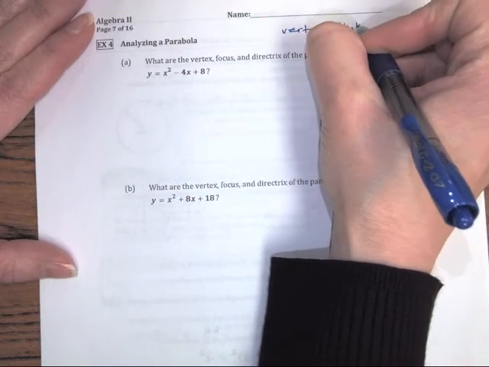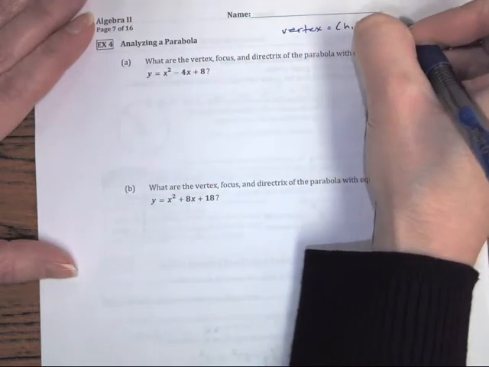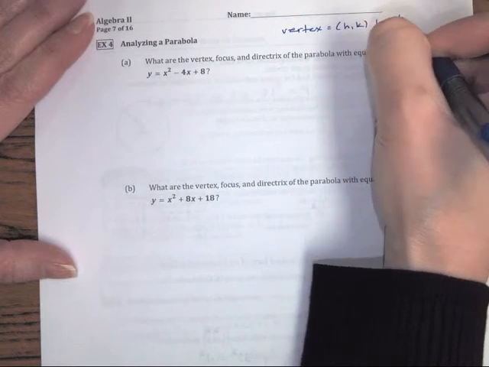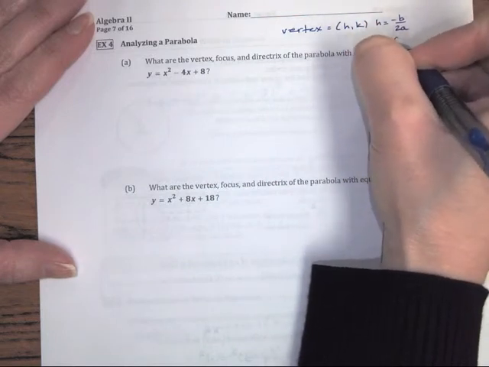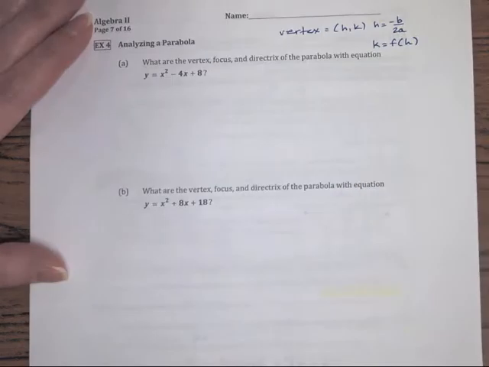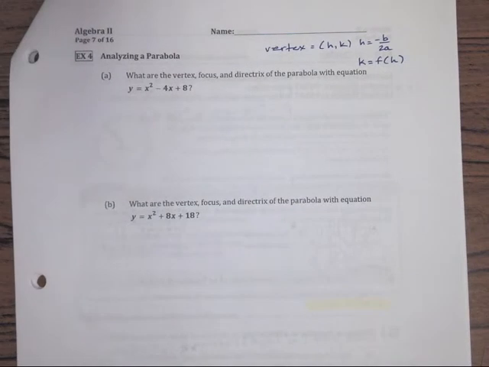(h, k), where h equals negative b over 2a and k equals f of h. So we can find our vertex like that. I think you guys actually preferred this method to find your vertex form, because that's what we need.